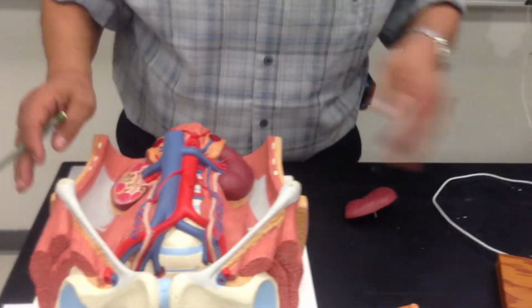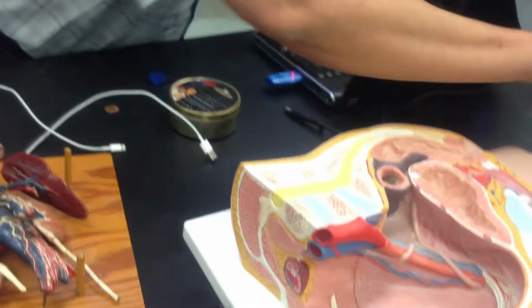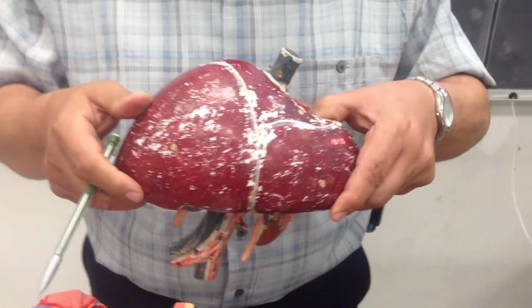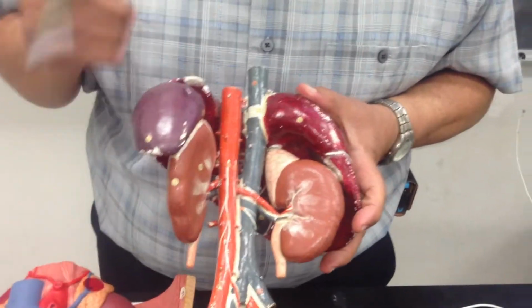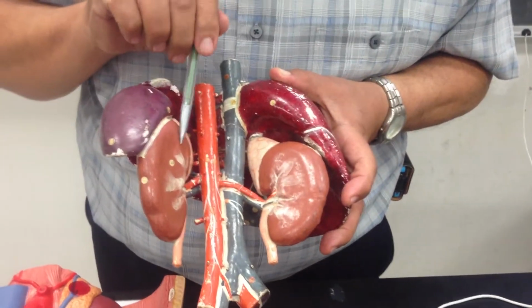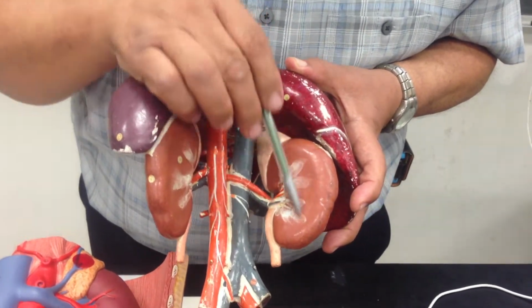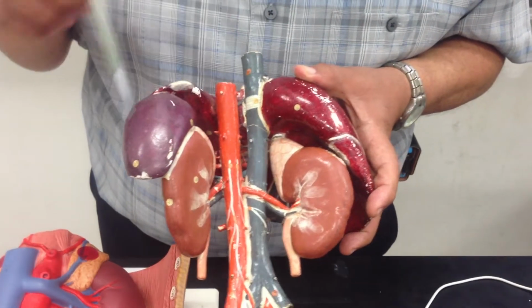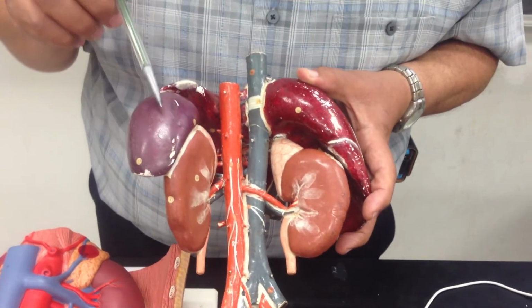If you look at this one, this mannequin shows quite clear how the liver makes the right kidney a little bit lower. This is the right one, this is the left one. So that big lobe of the liver pushes the right kidney lower down. This is the left kidney. This organ is called the spleen, which is nearby the left kidney.